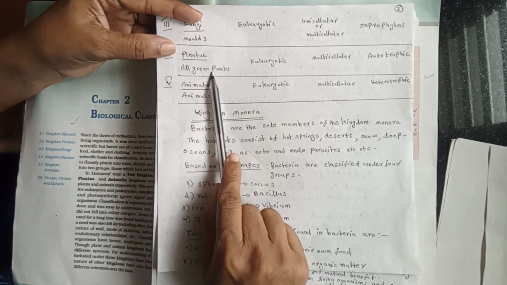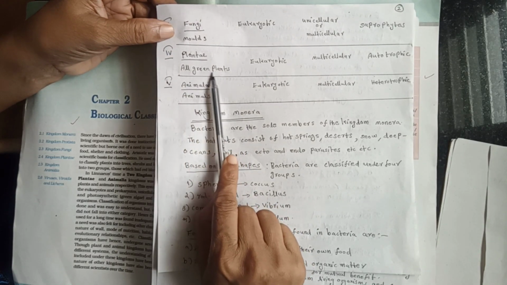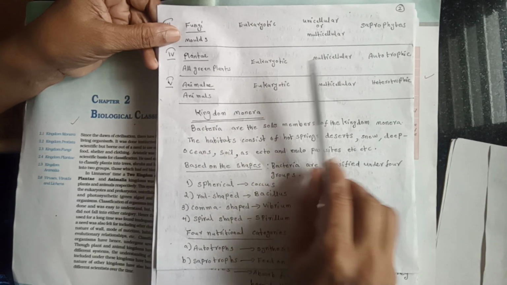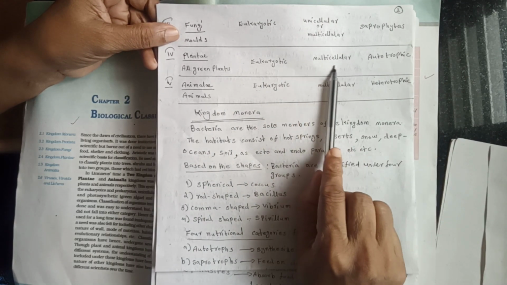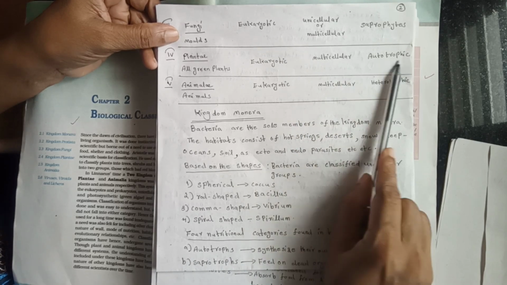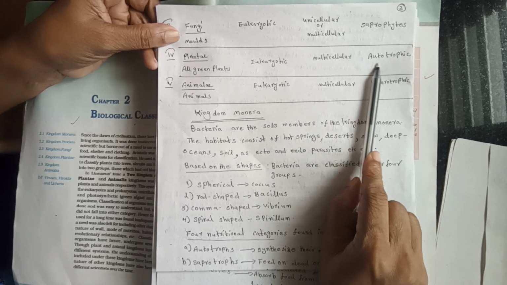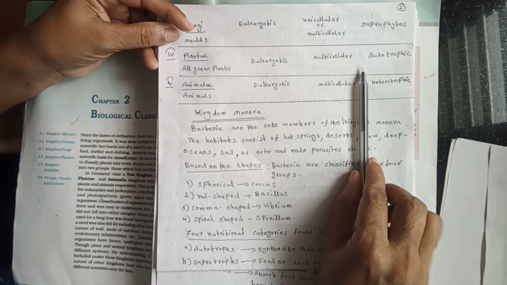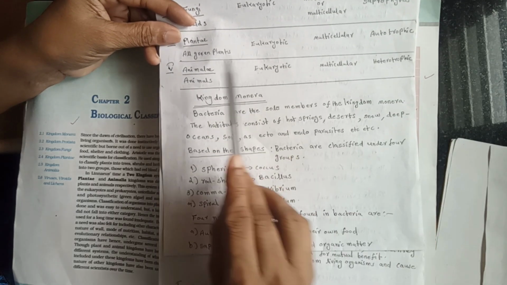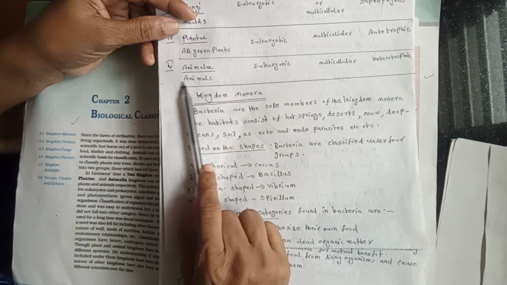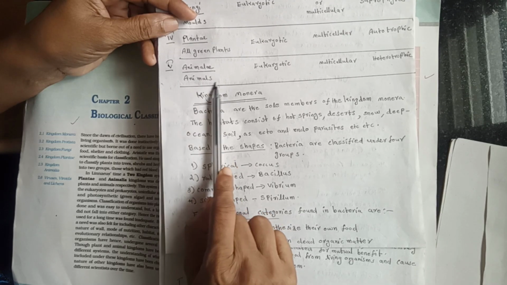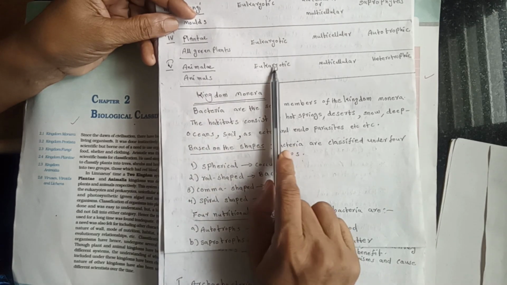Kingdom Plantae includes all green plants. All of them are eukaryotic and multicellular. Autotrophs: they produce their own food through photosynthesis. Next, fifth kingdom, kingdom Animalia. All animals are included.